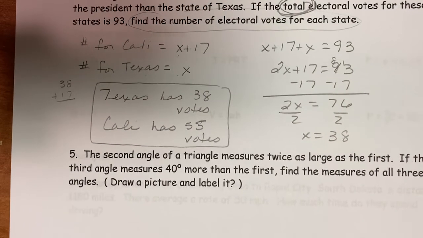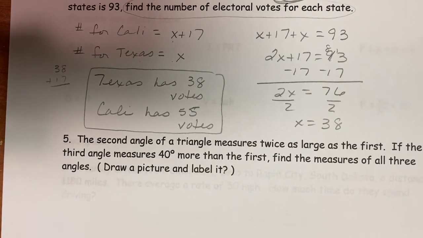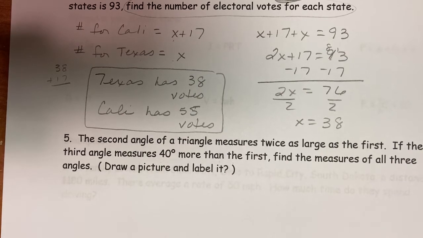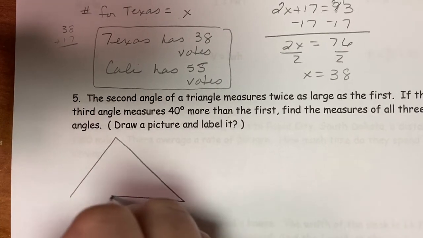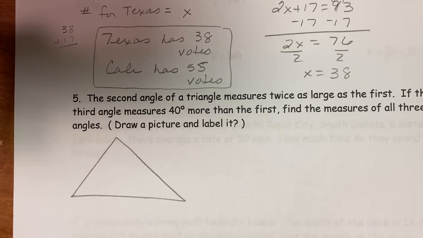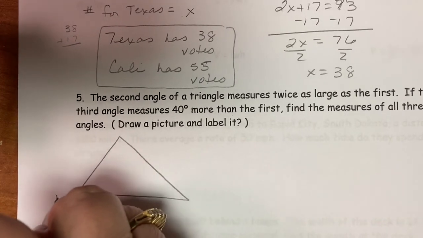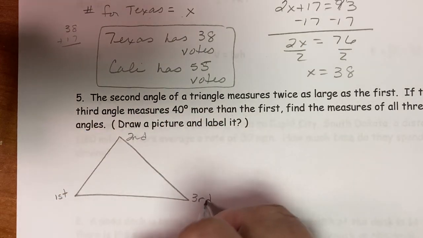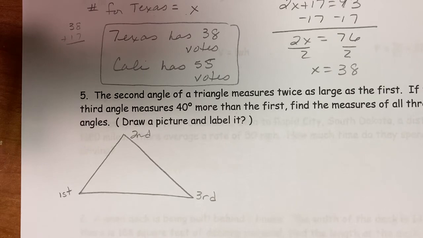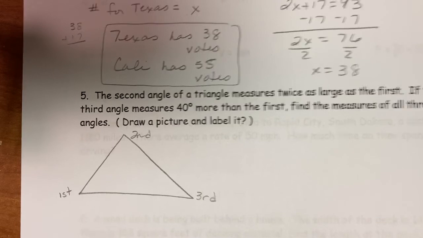All right, let's look at number 5. The second angle of a triangle measures twice as large as the first. If the third angle measures 40 more than the first, find the measures of all 3 angles. So for this one, let's go ahead and draw a picture. Here's a triangle, and we're talking about its angles. So let's say that this is the first one, this is the second one, and this is the third one. It really doesn't matter what order. Just label them first, second, and third, because that's what the story problem talks about. And remember, one of them has to be X.